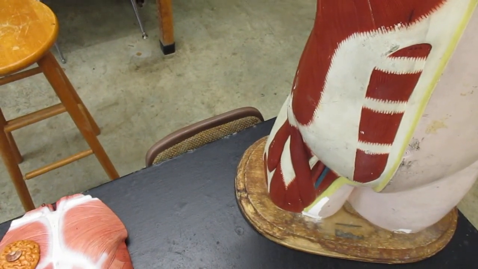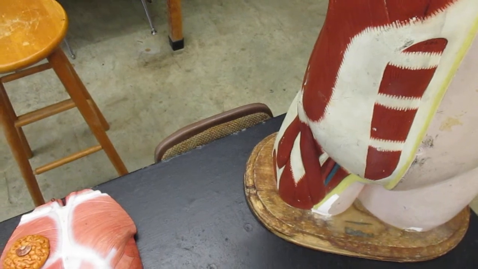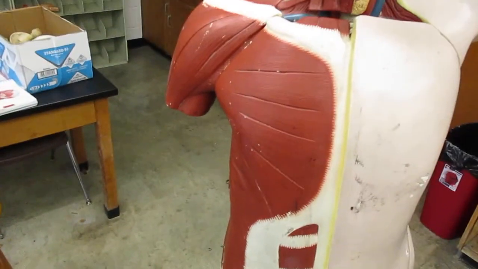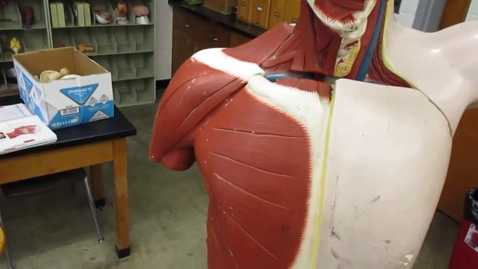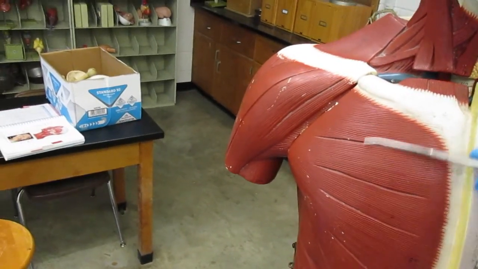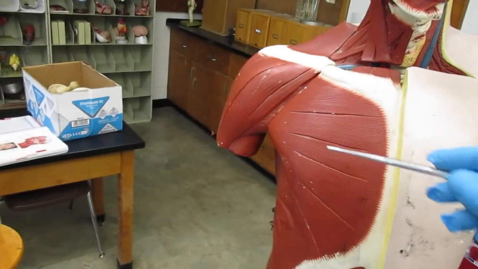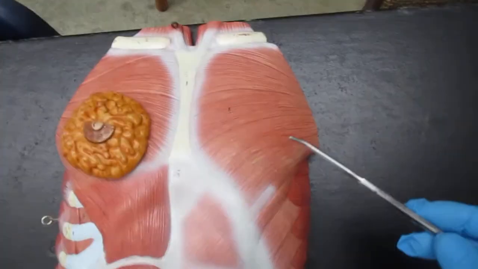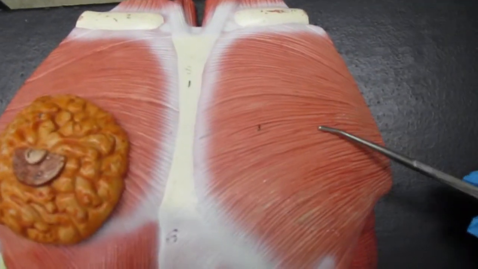Let's talk about the muscles of the torso. We're going to start talking about the pectoralis major. So here's your pectoralis major right here. On this model here, we can see pectoralis major.